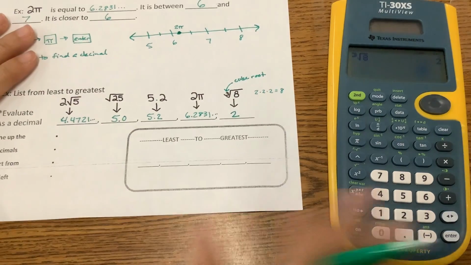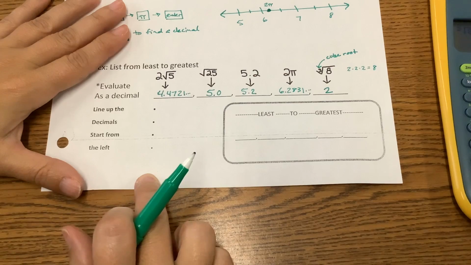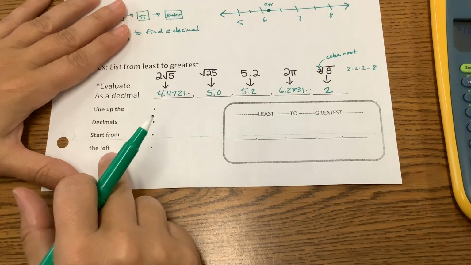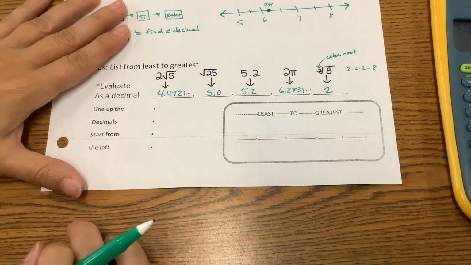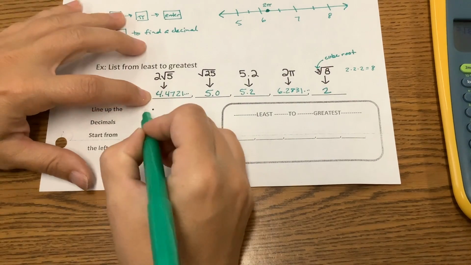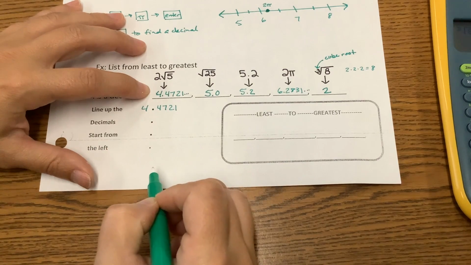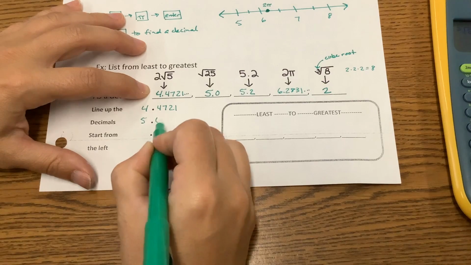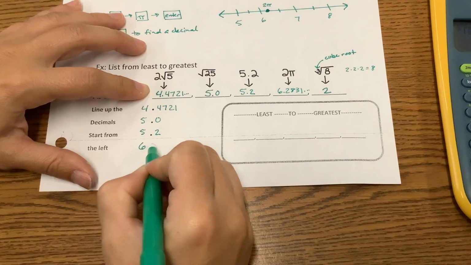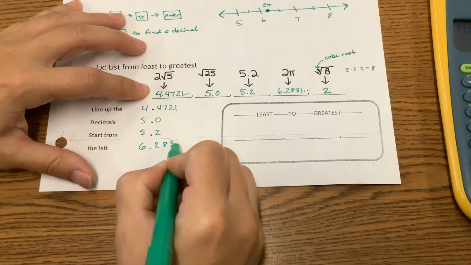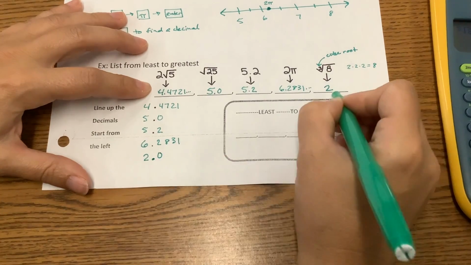All right, so now they want us to list our decimal values vertically, and they want us to line them up starting from the left. So whole numbers and then our fraction numbers on the other side. So we'll start with 2 root 5 as 4.4721. Then we have 5.0. Then we have 5.2. Then we have 6.2831. And then we have the whole value of 2. I'm going to put a 0 there for it.